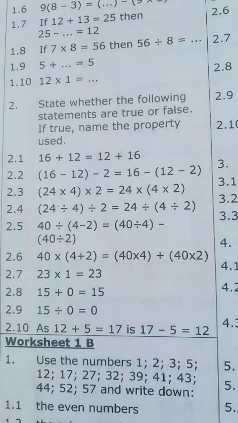Exercise 2.4: 24 divided by 4 in brackets, divided by 2, is equal to 24 divided by 4, divided by 2 in brackets. First and foremost, is the statement true or is it false? That's the first question. Okay, so Craig says it's false.